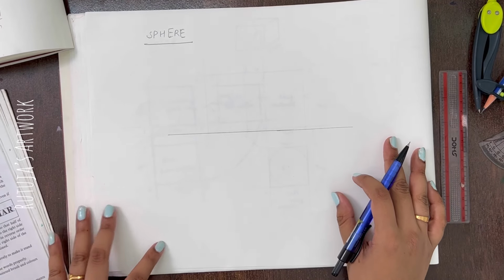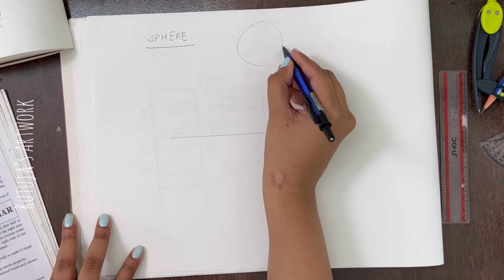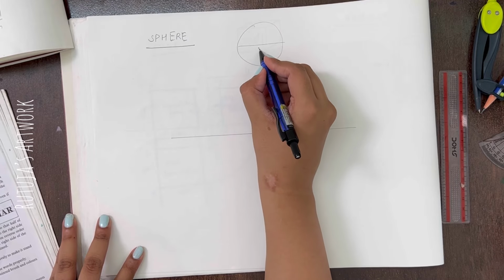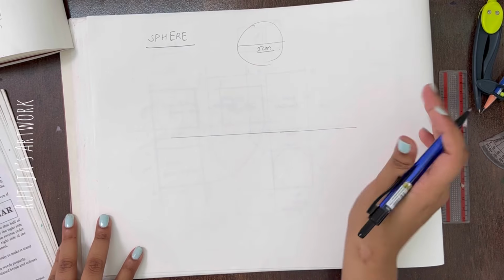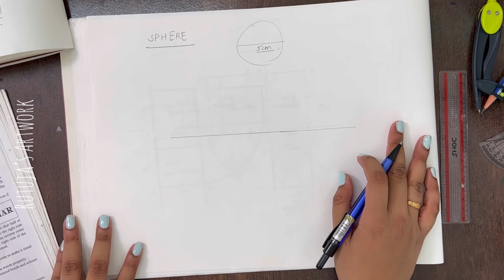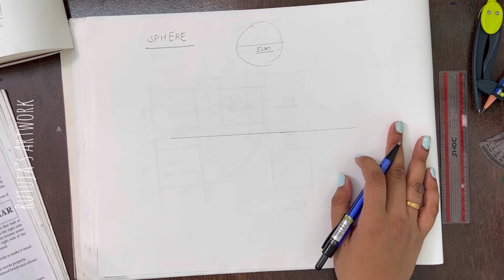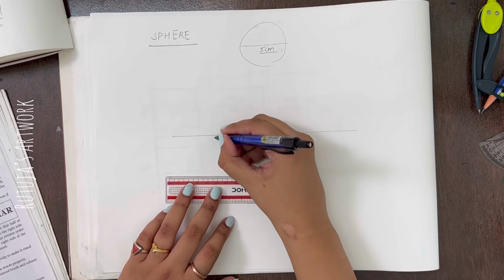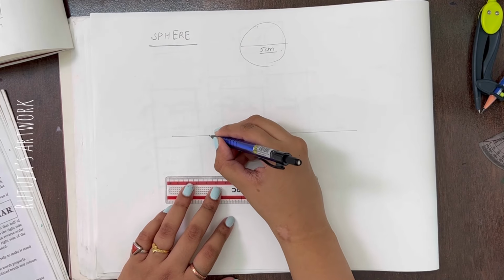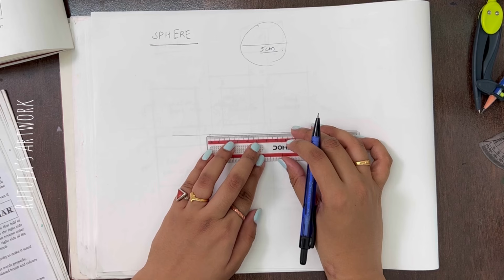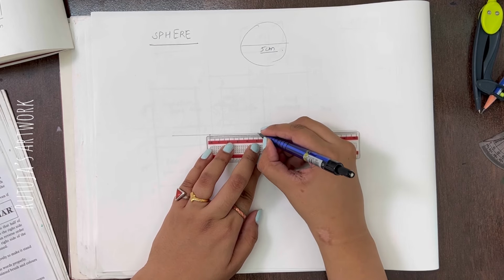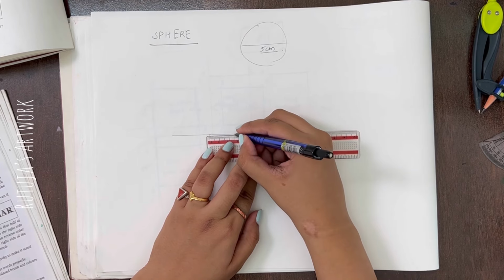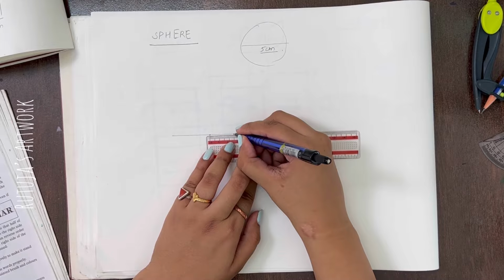Now its sphere's center line is given 5 centimeter. That means its radius will be 2.5. So let's do it. So here first let's mark a dot here. You can take a 5 centimeter in that. Mark one dot on 2.5 also.